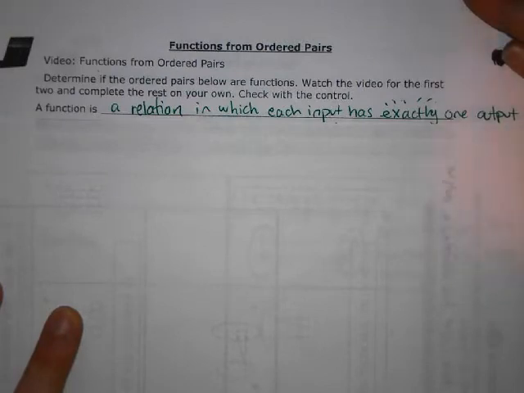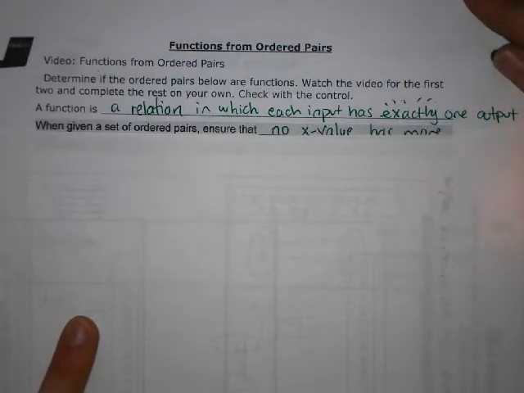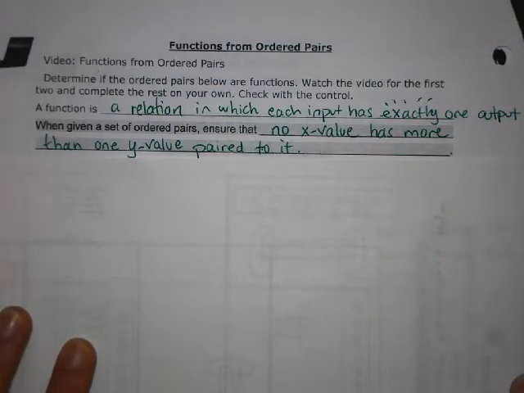So how do you determine if ordered pairs are a function or not? When given a set of ordered pairs, your job is to ensure that no x value has more than one y value paired to it. Ensure that no x value has more than one y value paired to it.